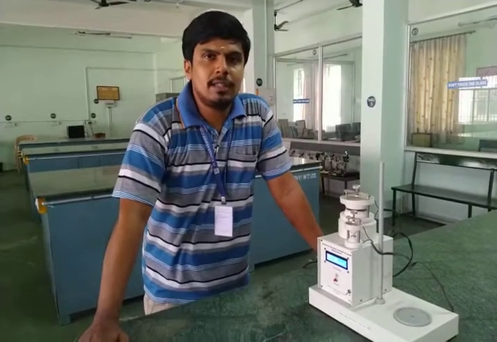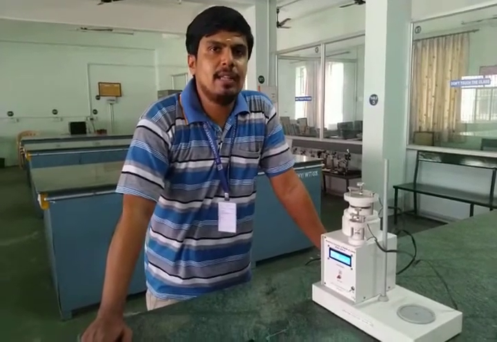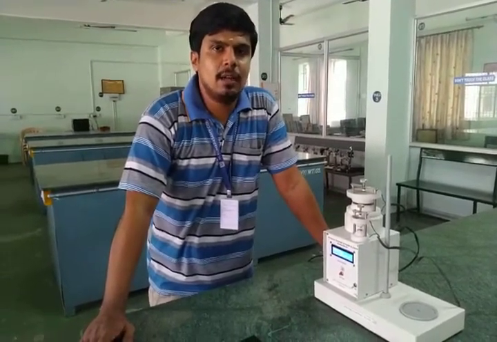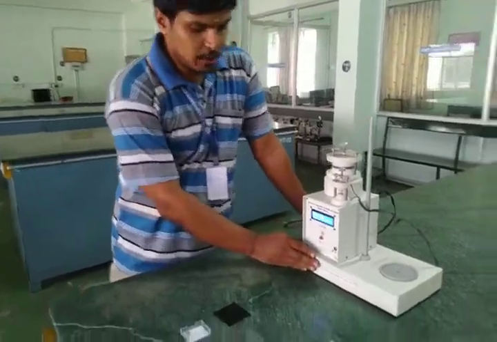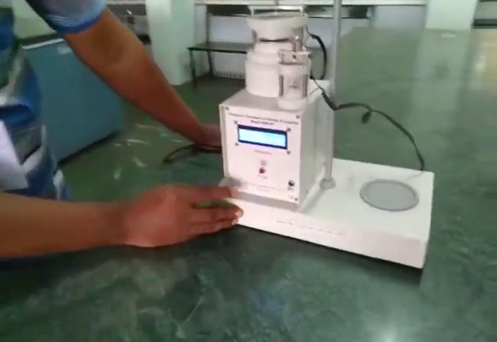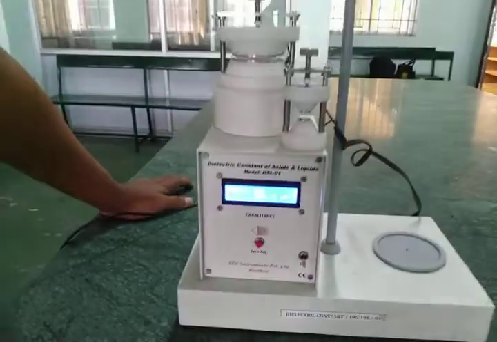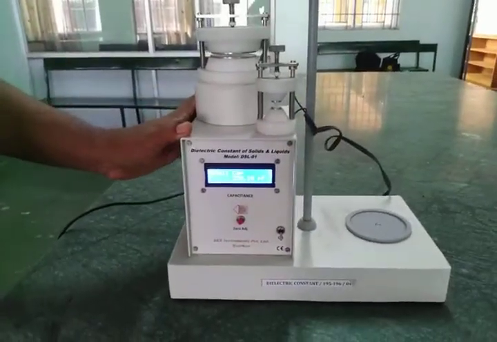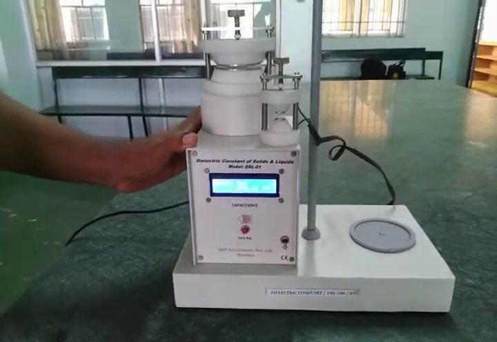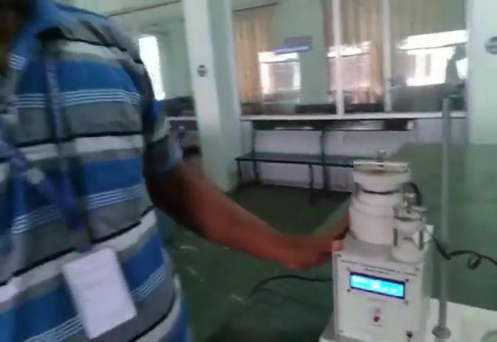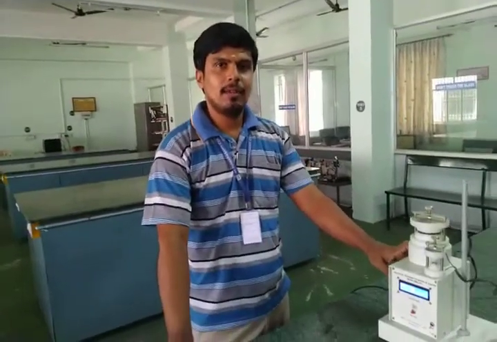In order to measure or calculate the dielectric constant, we have an instrument made by SES Instruments Private Limited. This is actually a capacitance meter. Through this capacitance meter, one can measure the capacitance of a capacitor.